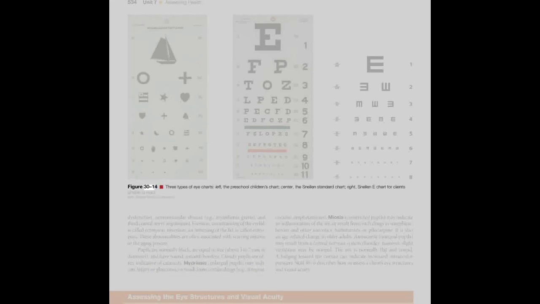Figure 30-14. Three types of eye charts. Left, the preschool children's chart. Center, the Snellen standard chart. Right, Snellen E chart for clients unable to read. Cocaine, amphetamines.